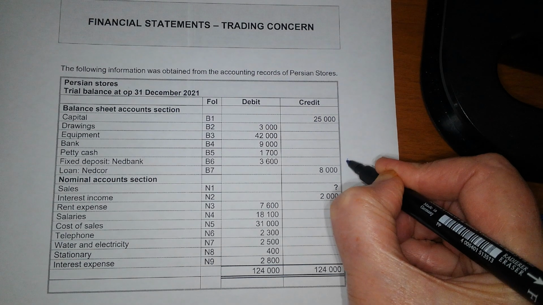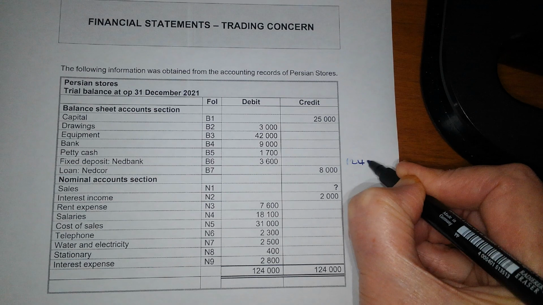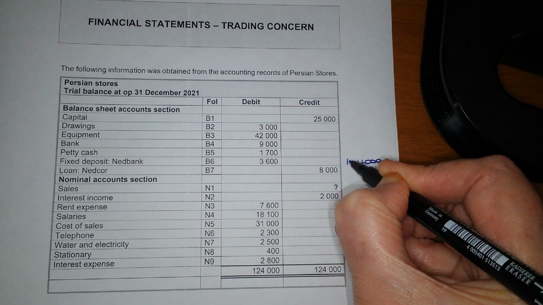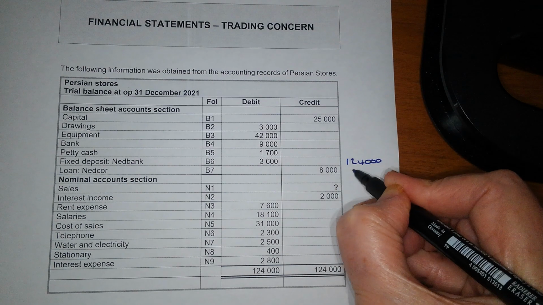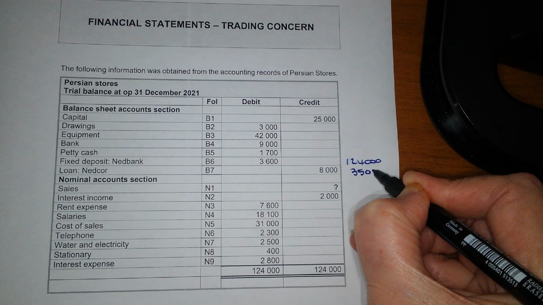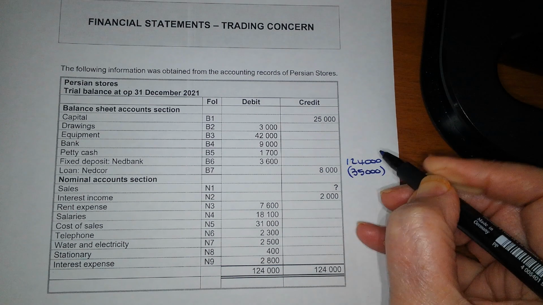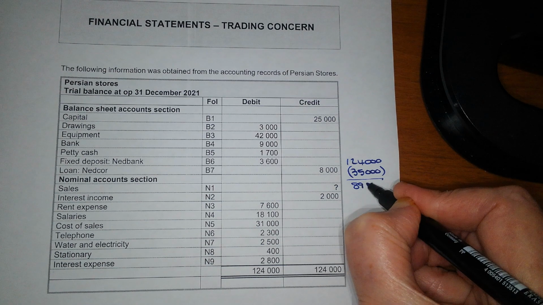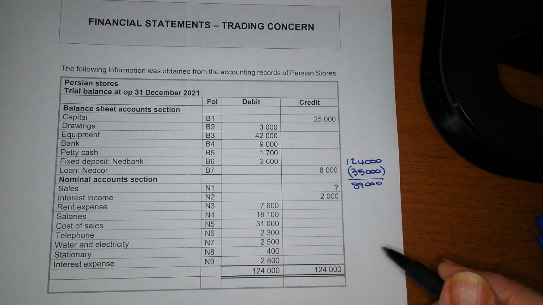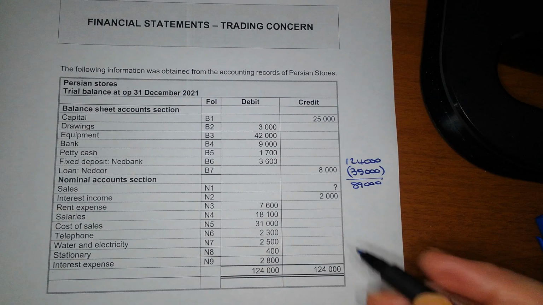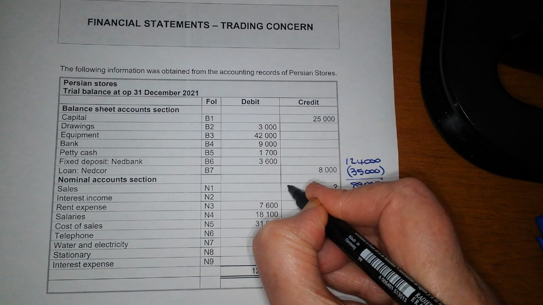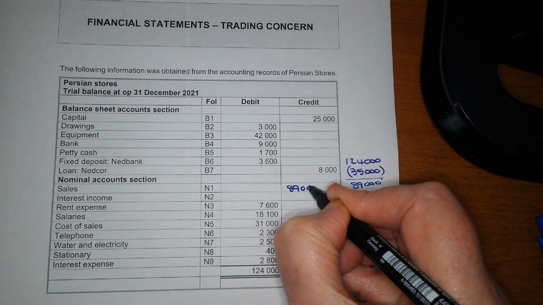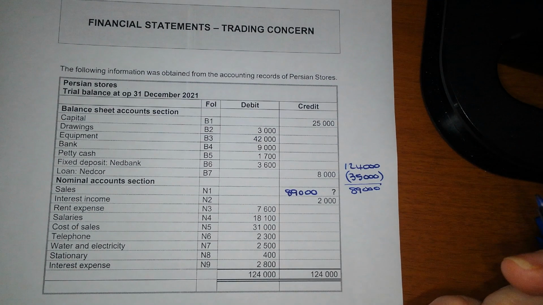So the 124,000 on the debit side, minus the 35,000, and that will give me 89,000. So by calculation, working out the difference between the debit and credit side, I can determine what my sales is, and that gives me the 89,000.